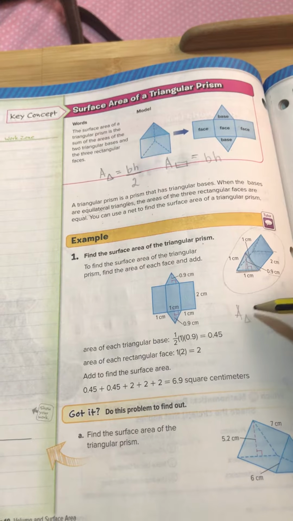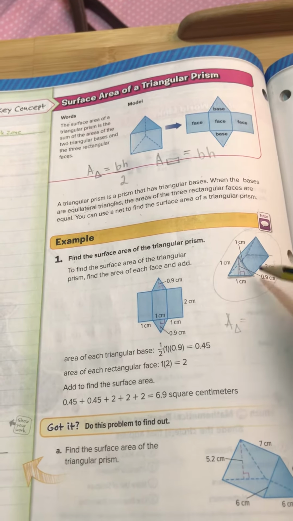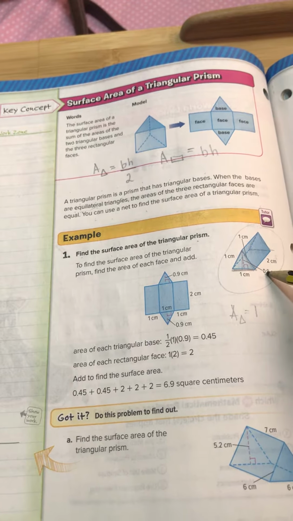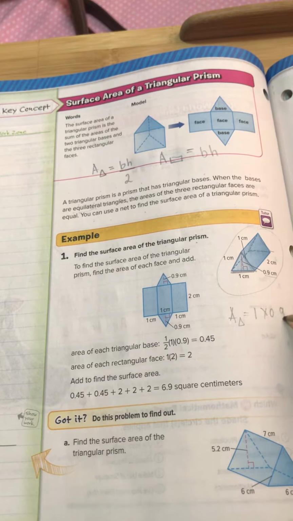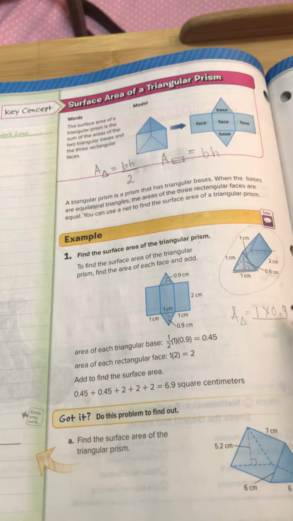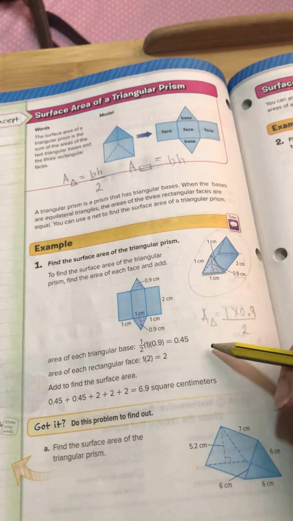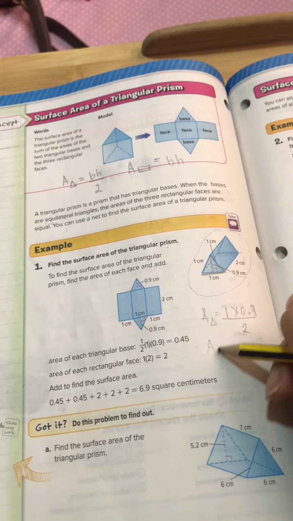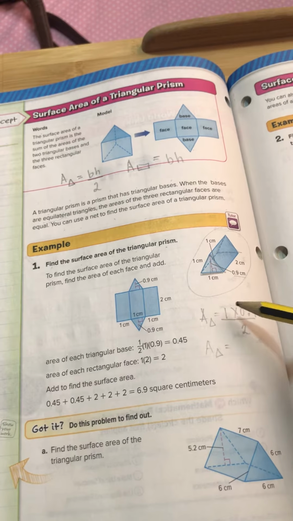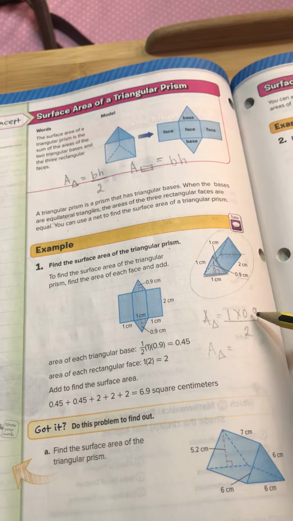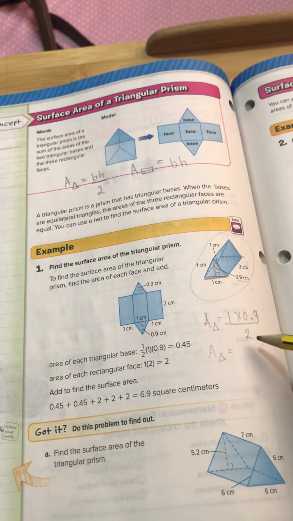Area of triangle equals base, which is 1, times the height, which is 0.9, divided by 2. Okay, so area of triangle equals 1 times 0.9. What do we have? Good job.